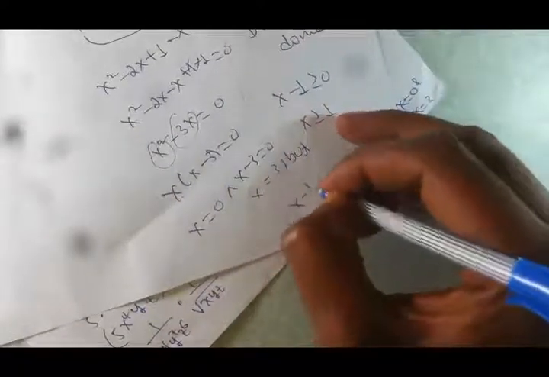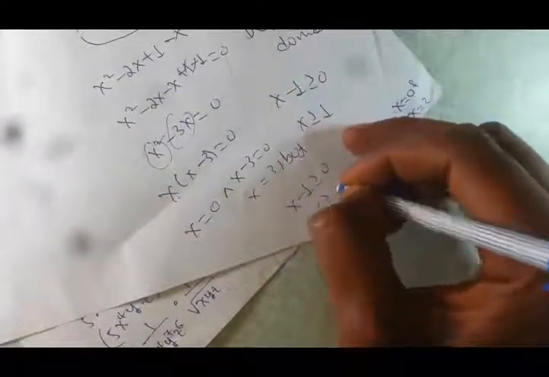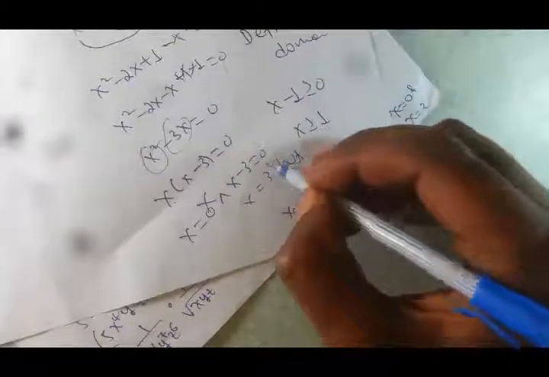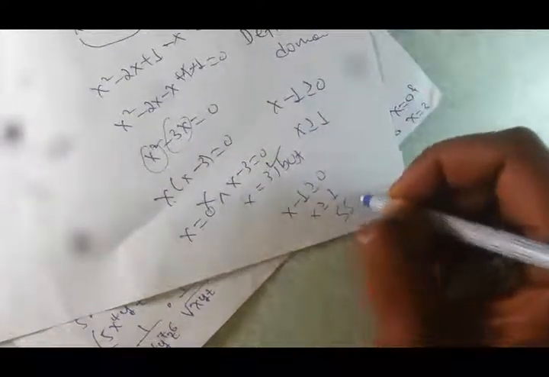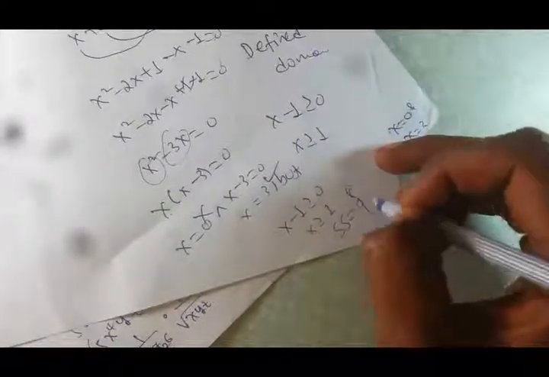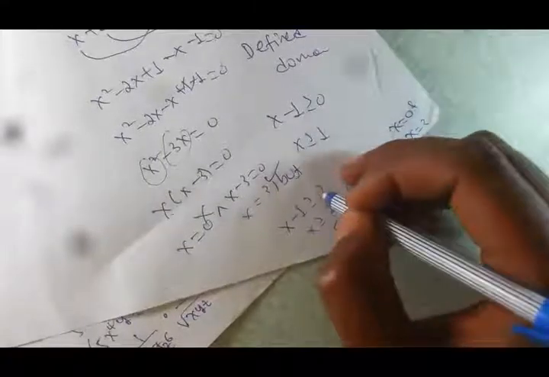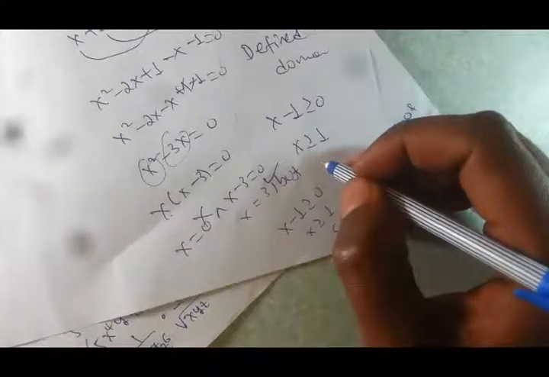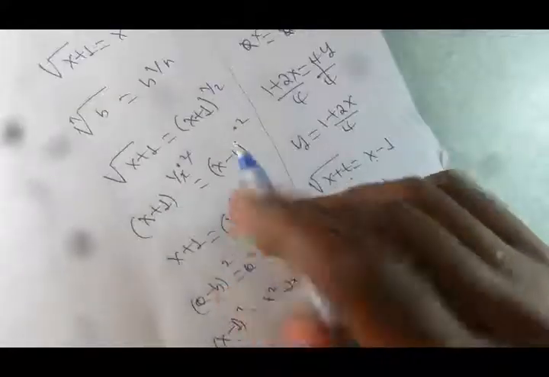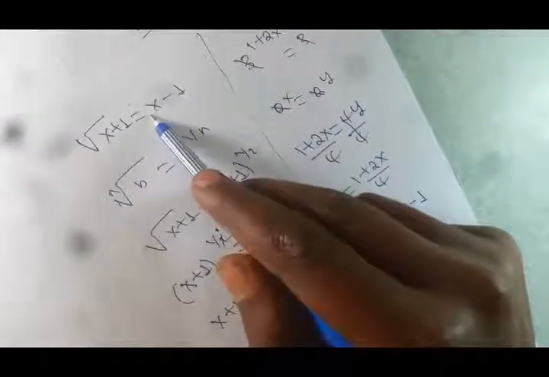x is 3. But we already defined our domain: x must be greater than or equal to 1. Is 0 greater than or equal to 1? No. Is 3 greater than or equal to 1? Yes. The only possible solution set will be what? 3. So defining the domain will always be the best criterion whenever you are given this type of equation in your exam.